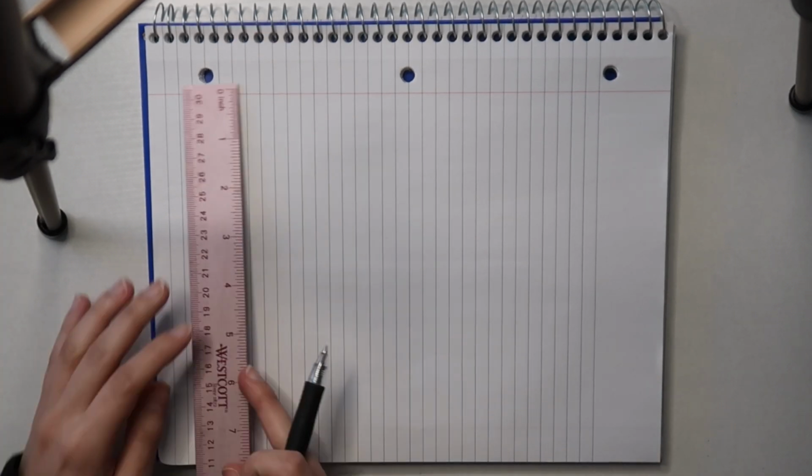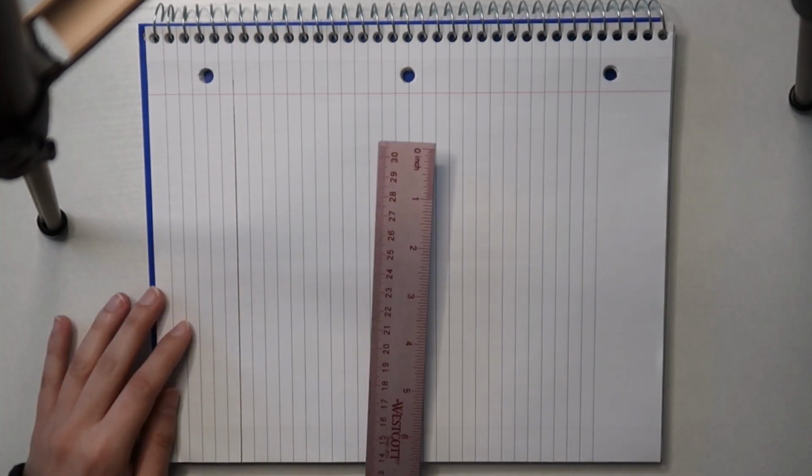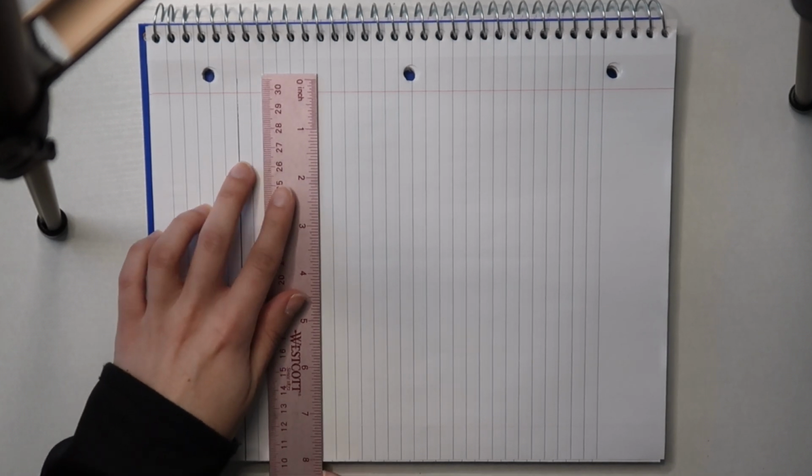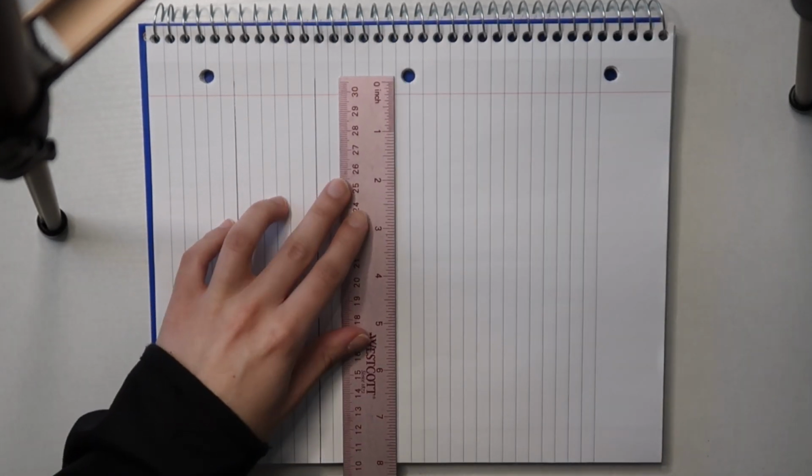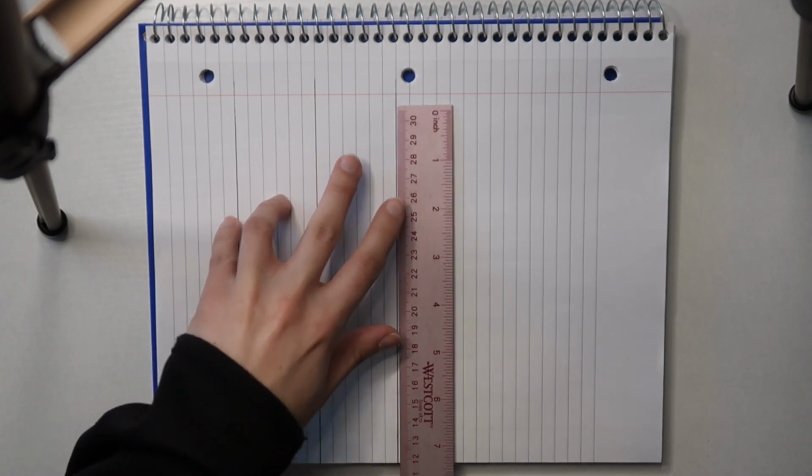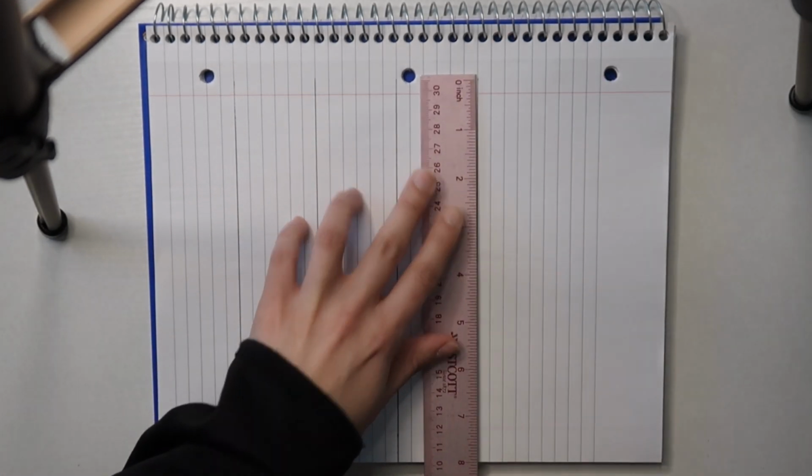I start off by dividing my paper into 6 sections. These sections represent the areas of my life that take up most of my time, so these include classes and career development and YouTube.